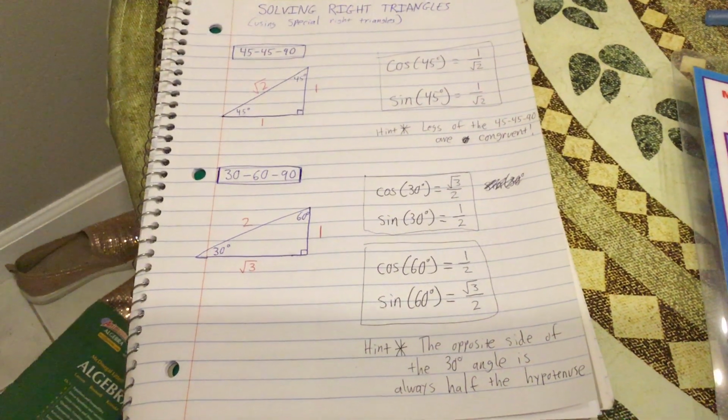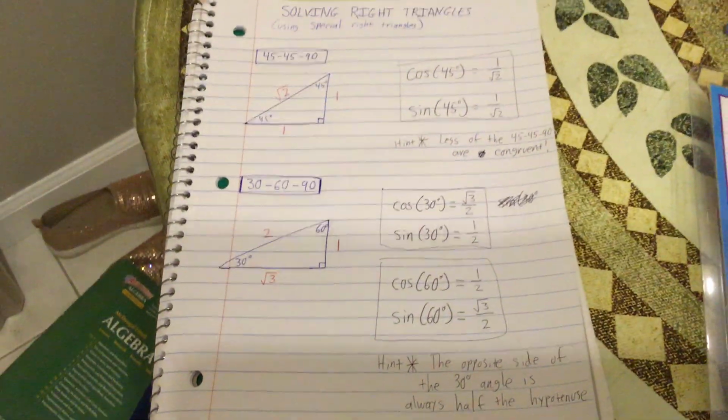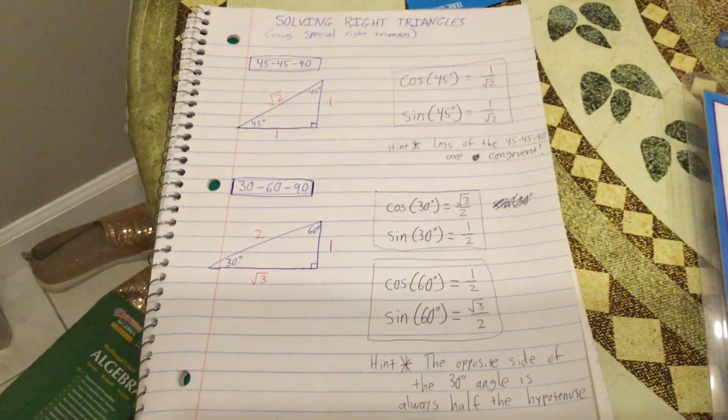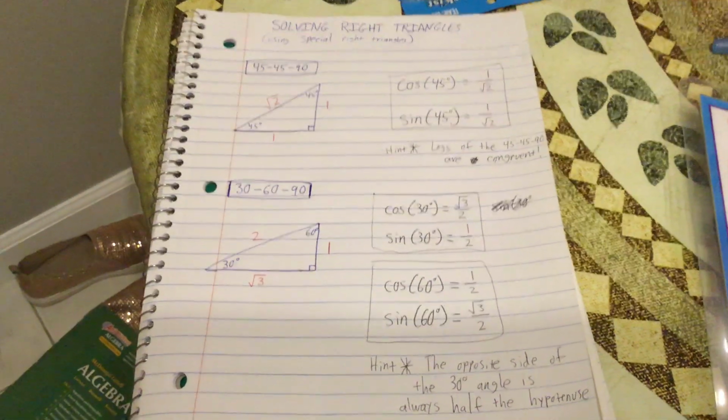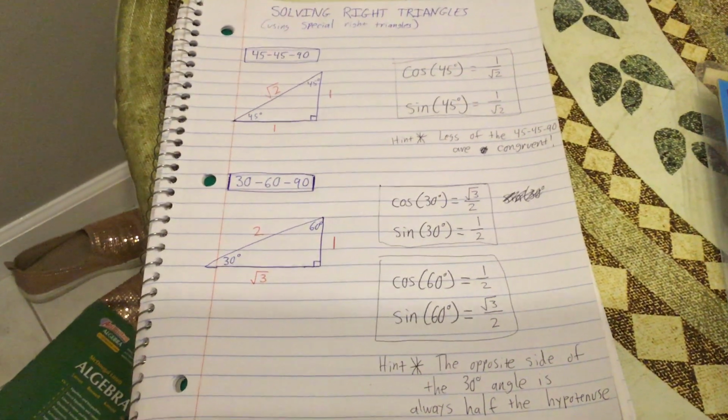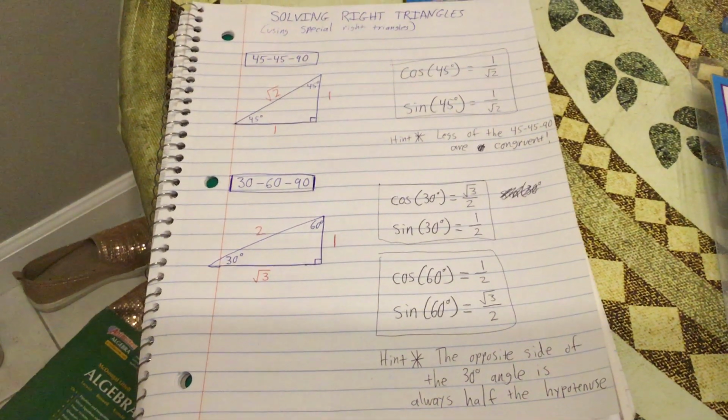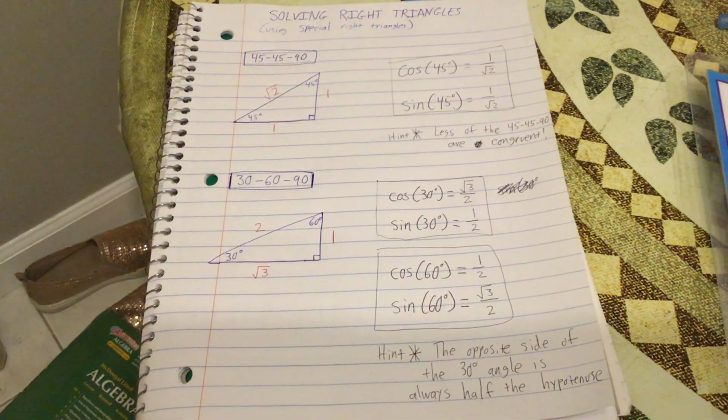If you want to take a screenshot of this, or if you want to keep this on the side, like I'm going to do for each of my problems, I'm going to reference this for 8 of the problems today. Okay? Moving on to problem number 1. Let me put this notebook on top.